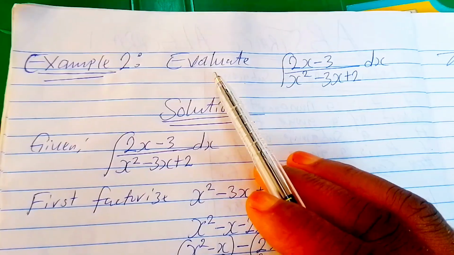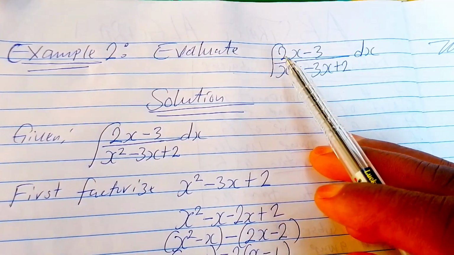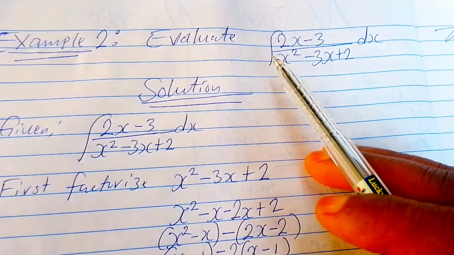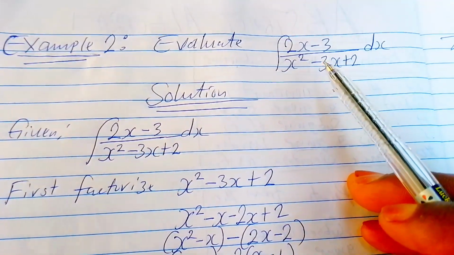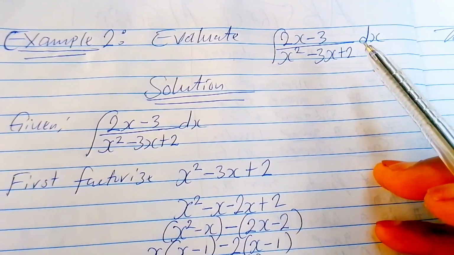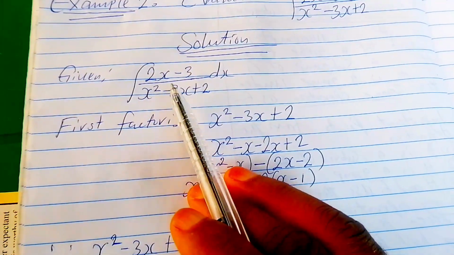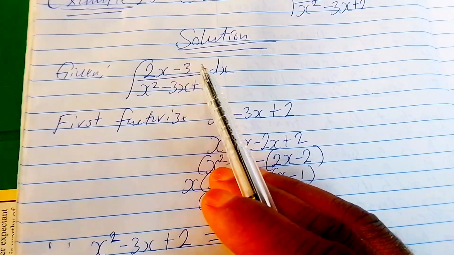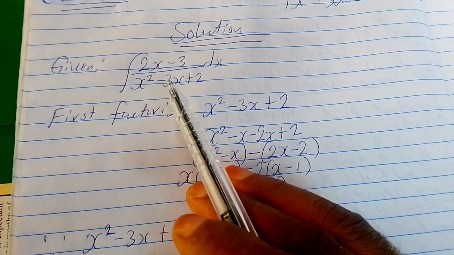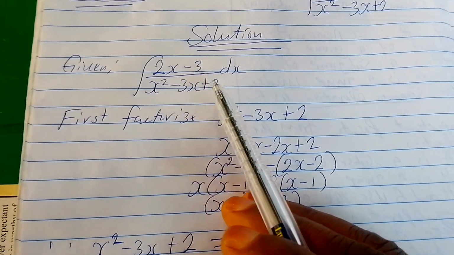Example 2 on this integration by partial fraction. They say that we should evaluate the integral of (2x minus 3) all over (x squared minus 3x plus 2) dx. Let's look at the solution. What they are giving us is the integral of (2x minus 3) all over (x squared minus 3x plus 2) dx.